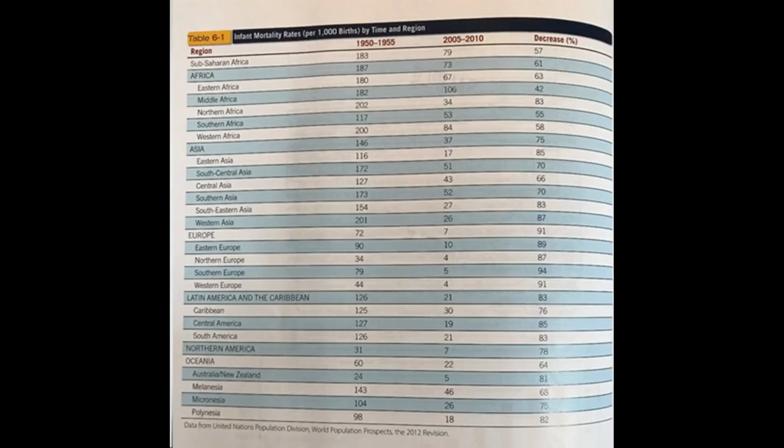Infant mortality rates have improved over the past 60 years, decreasing in both developed and less developed countries. There was an 89% decrease for more developed countries, but only a 67% decrease for less developed countries.